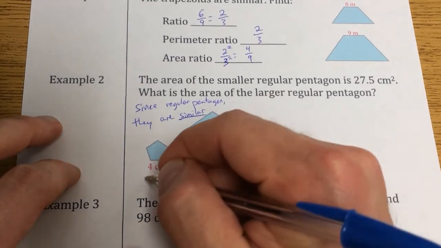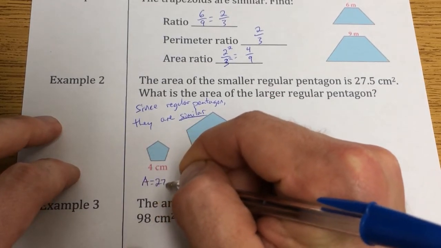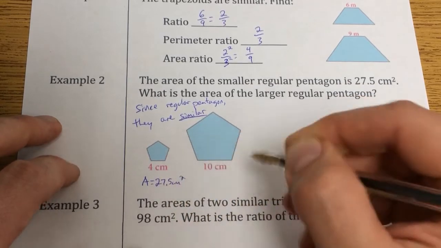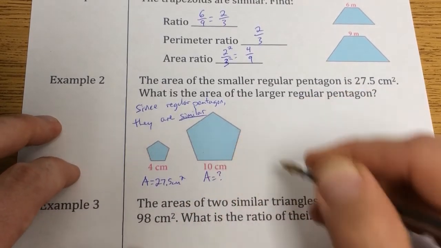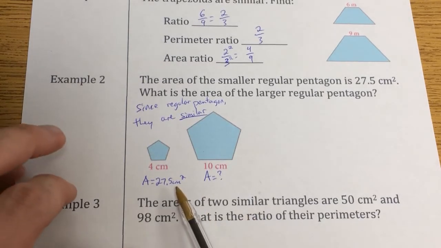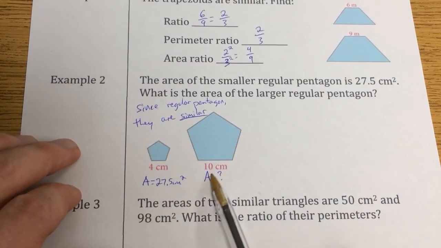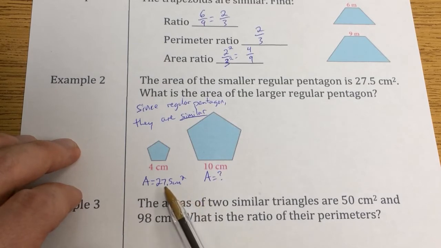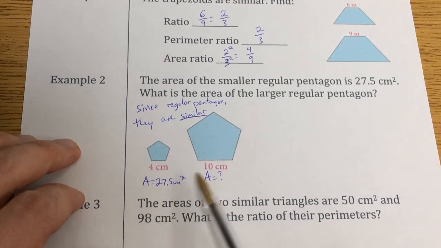So once it tells me the area is 27.5 centimeters squared of the smaller one, it wants to know what is the area of the larger one. Okay? So to do that, I'm going to need to find the ratio of the two figures and then find the ratio of the areas. Okay? Because if I know the ratio of the areas, I can just find the new one using a proportion.